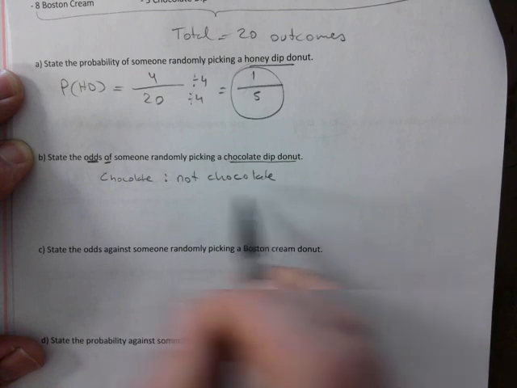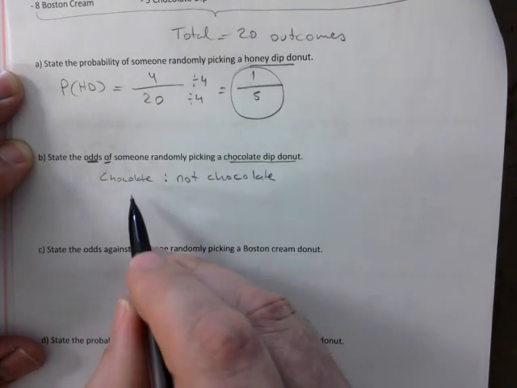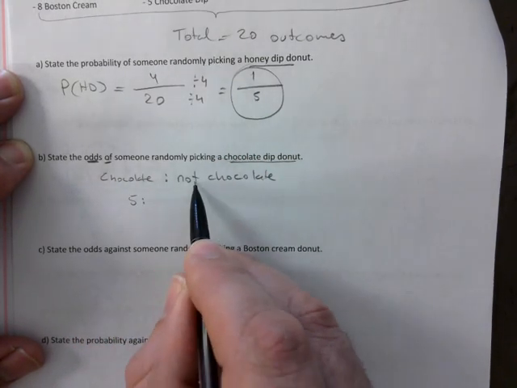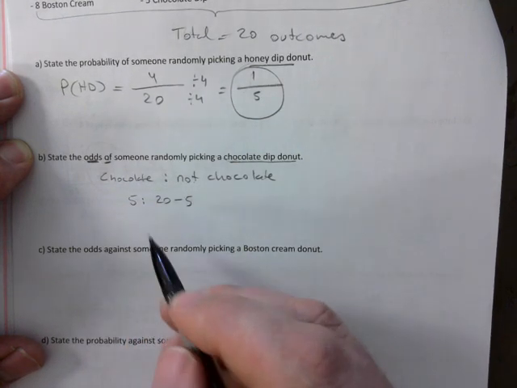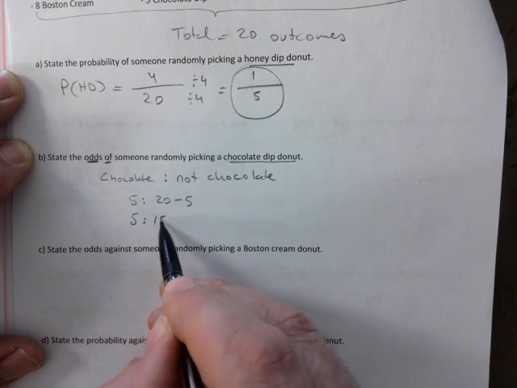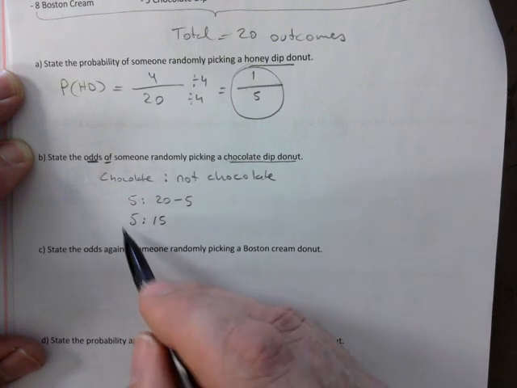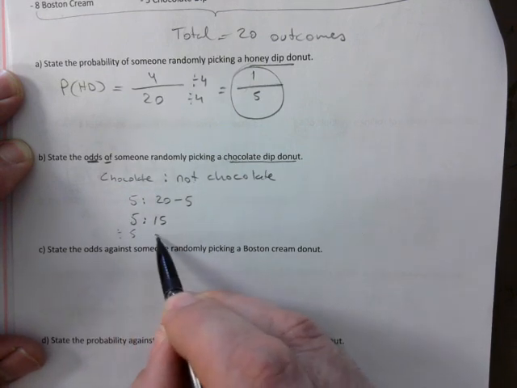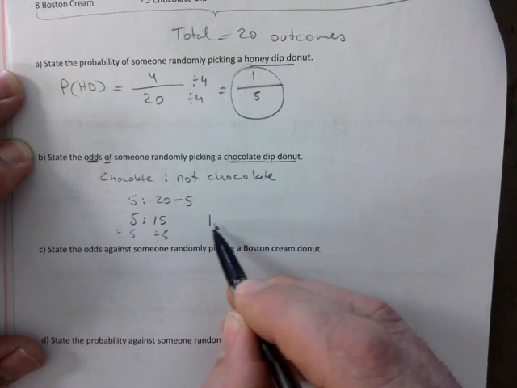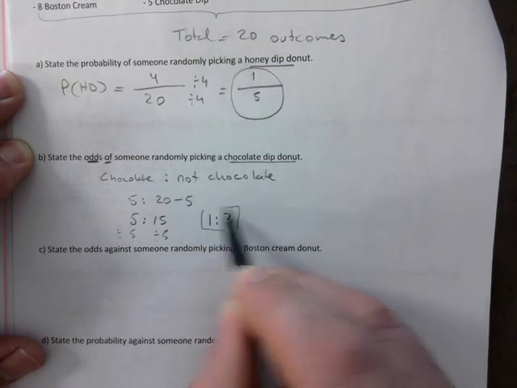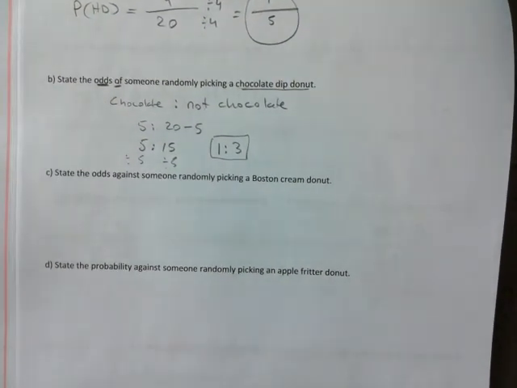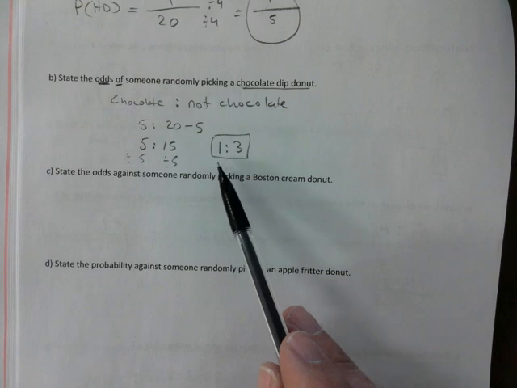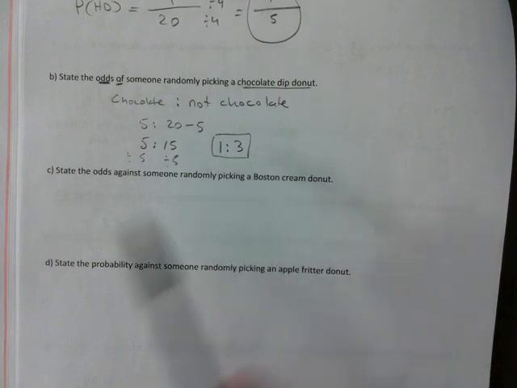You just grab your chocolate dips, and on the other side I will do total minus chocolate. So that means 5 are chocolate, 15 are not. You can divide both of them by 5. So that'd be 1 to 3. On a smaller scale, out of 4 donuts, 1 will be a chocolate dip, 3 will not be.